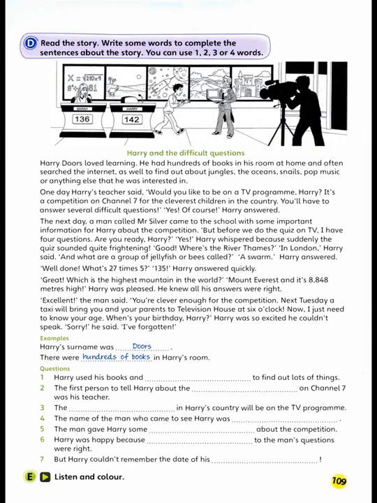In this page, we have an illustration and we're going to complete the text, okay? In this text, it says, Harry and the difficult questions.